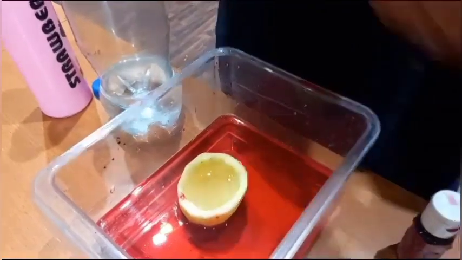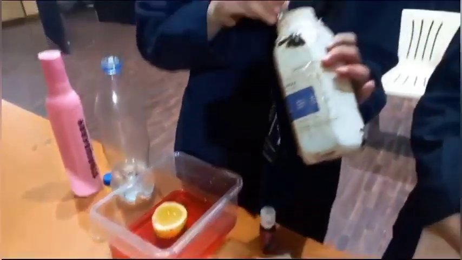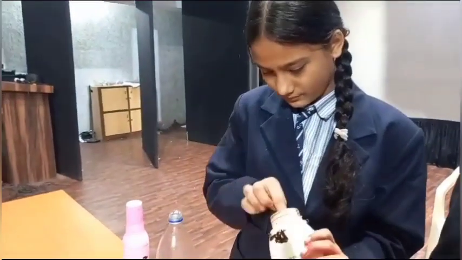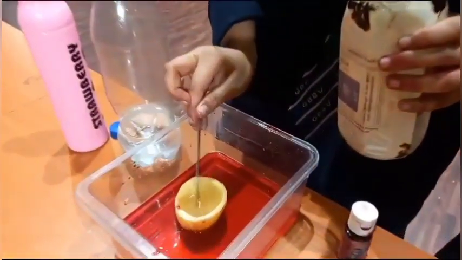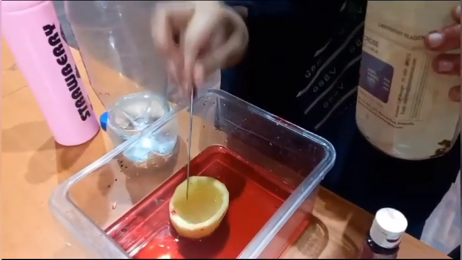Take out the sucrose. Keep explaining, Shruti.